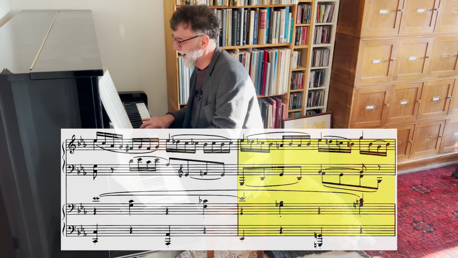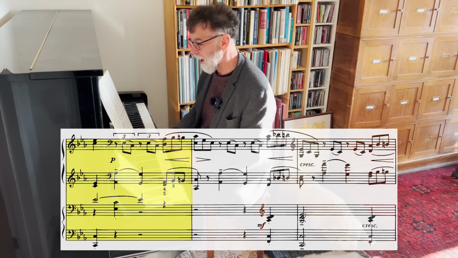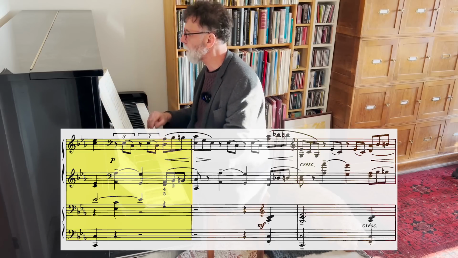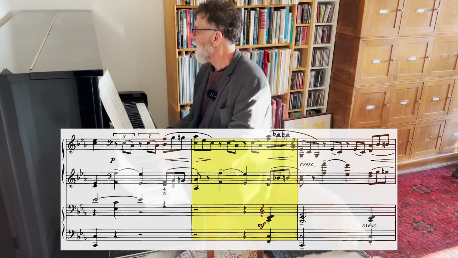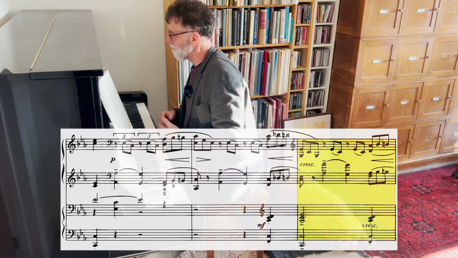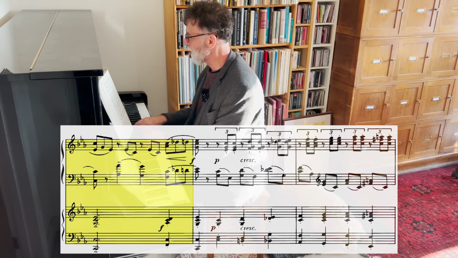There. Oh, it's just so fabulous. And then, of course, to return to the cadential pattern from the opening, but this time, ba-da-da-dum, ba-da-da-dum. He loves these kind of sort of military style, ba-da-dum, heroic rhythms.